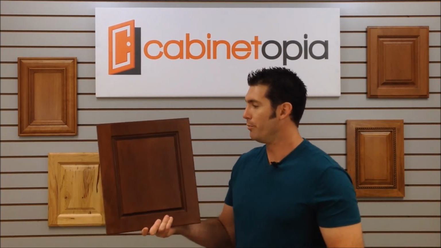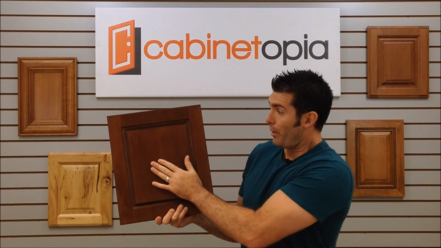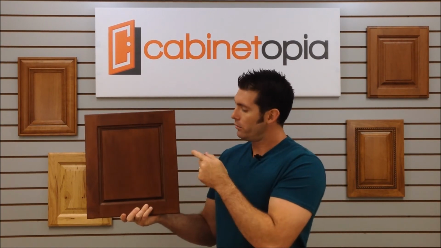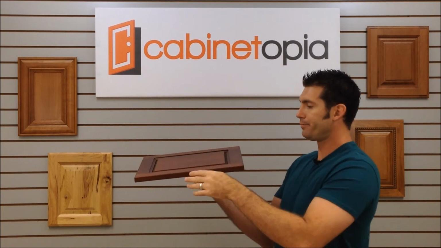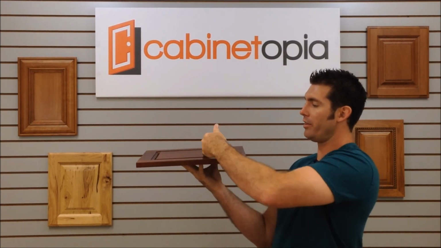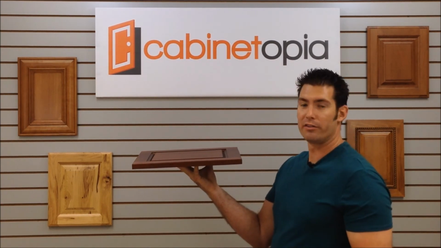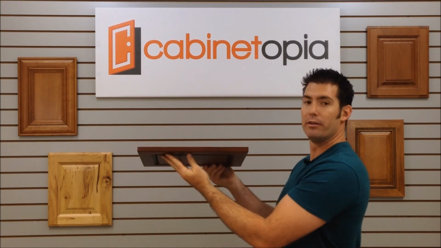Our final and most detailed panel would be your raised panels. Your raised panel is called a raised panel due to the fact that it's raised to your stile and rails same height. As you can see, your panel actually meets up at the same height as your stiles and your rails on the front side and on the back side.